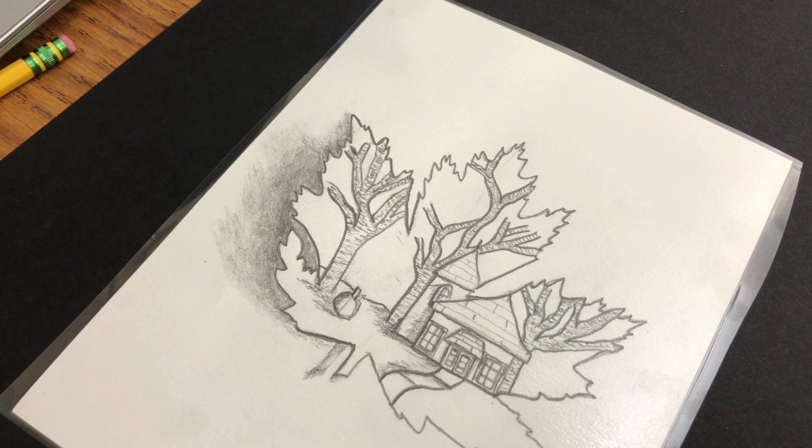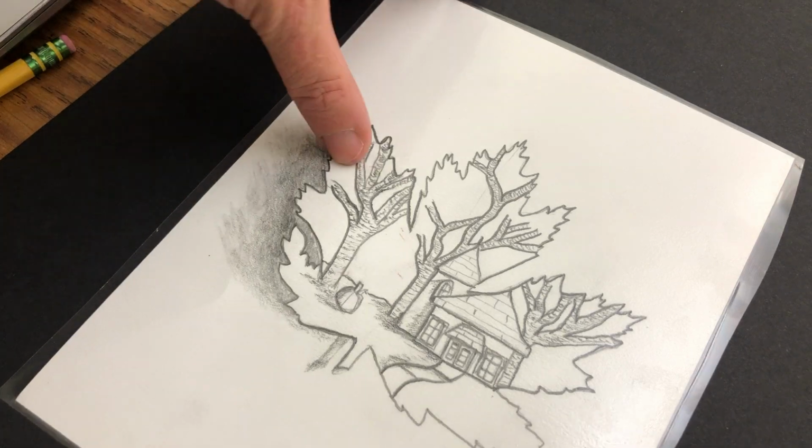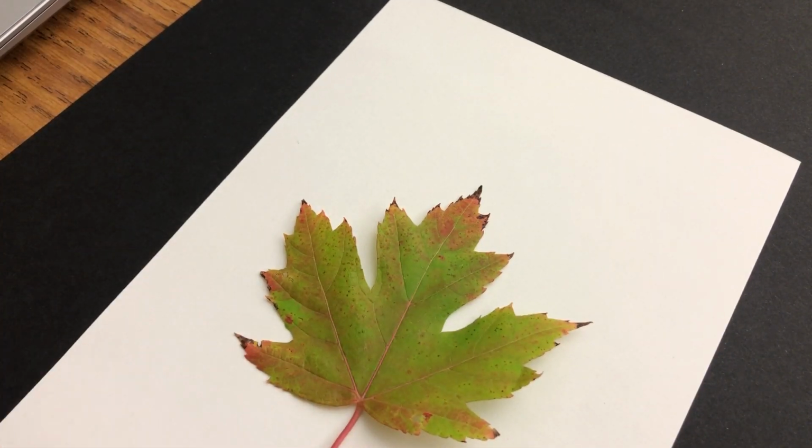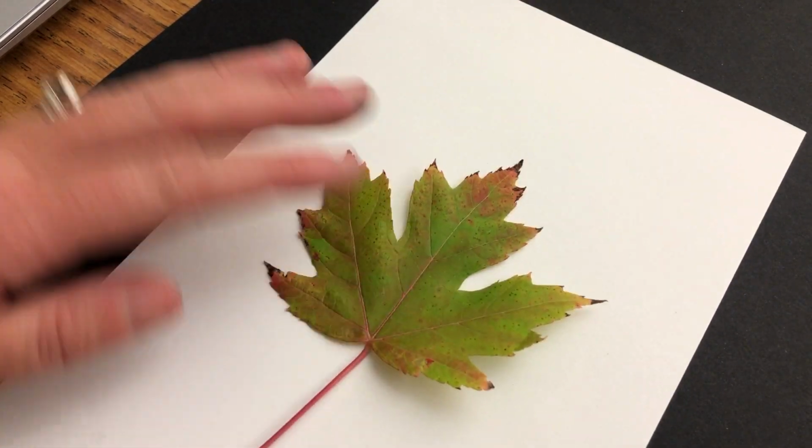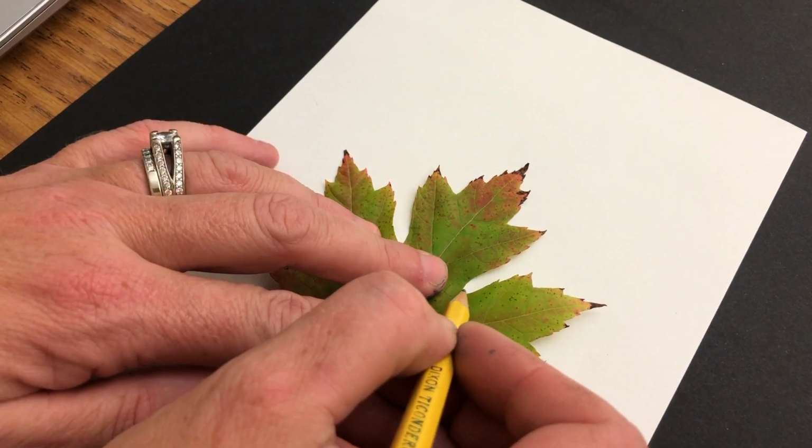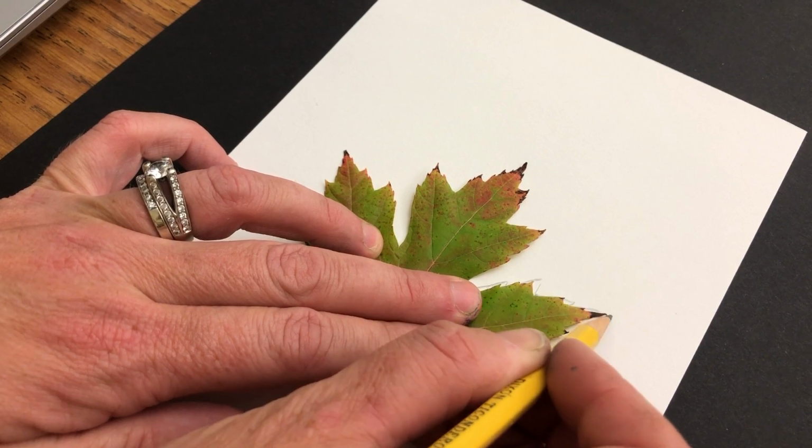For those of you that maybe had missed the call for today, I just wanted to show you what we worked on. We worked on creating an art project inspired by nature. So we found a leaf, and here's an example of the project. We found a leaf in nature, and we placed our leaf down on the paper, and we traced our leaf.